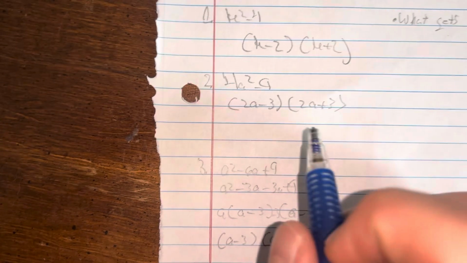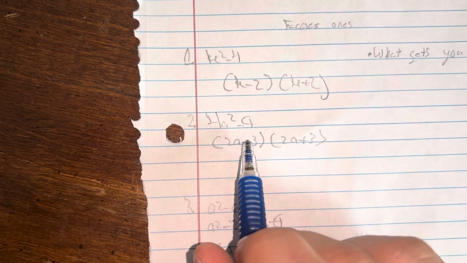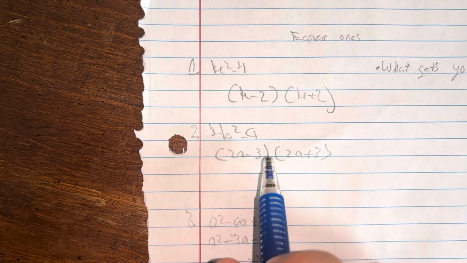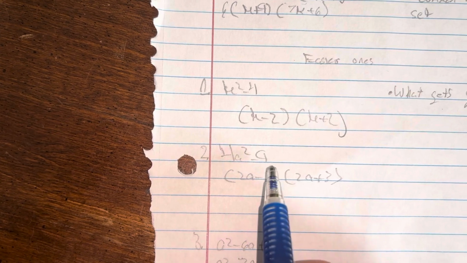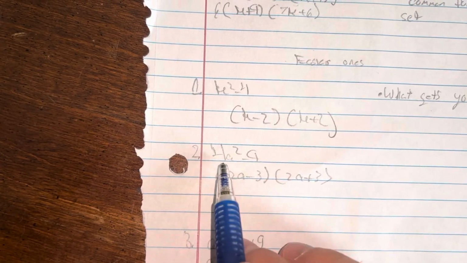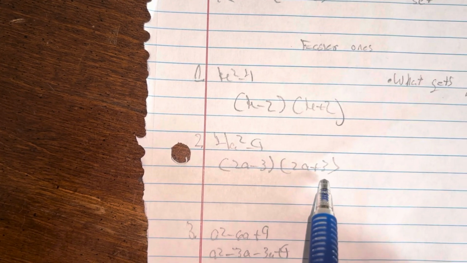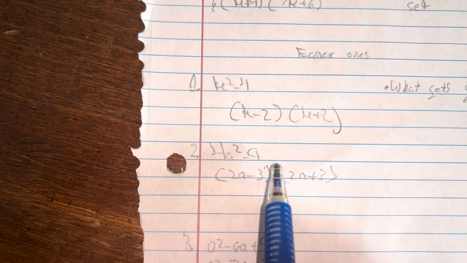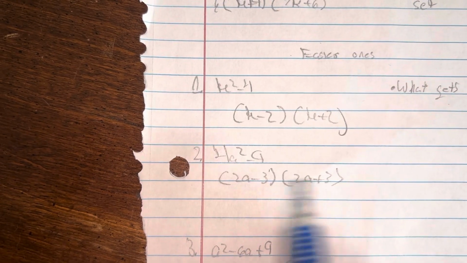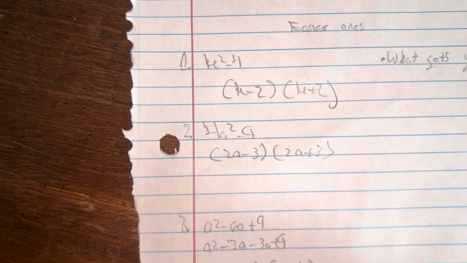Second one, don't worry about this. 4a to the power of 2 minus 9. So, once again, 2a times 2a equals 4a squared. Negative 3 times positive 3 equals negative 9. Do the whole problem. You'll get other numbers, but those will be canceled out by each other.